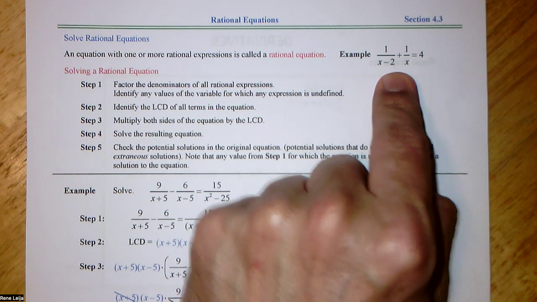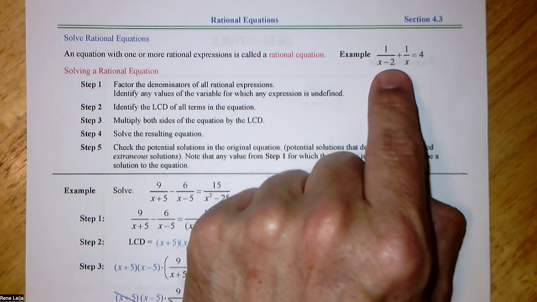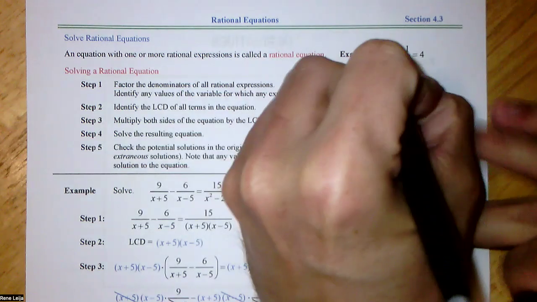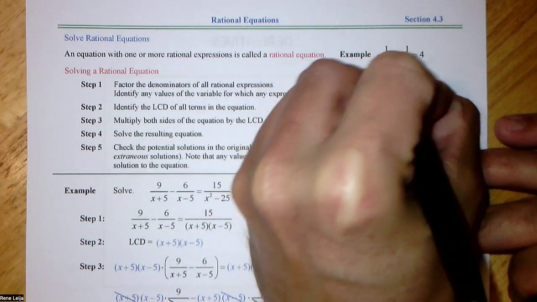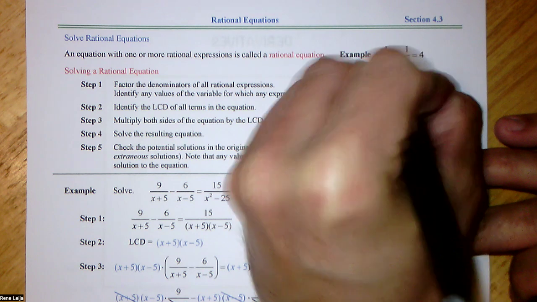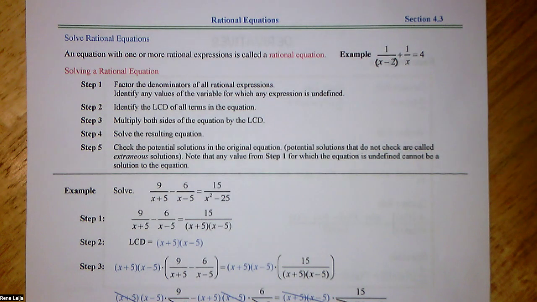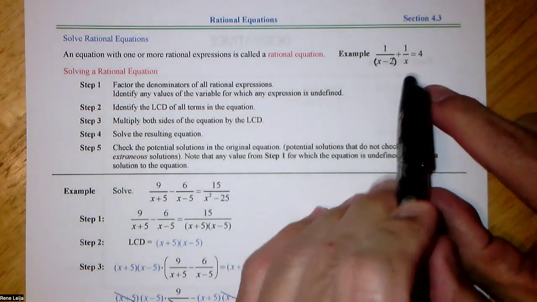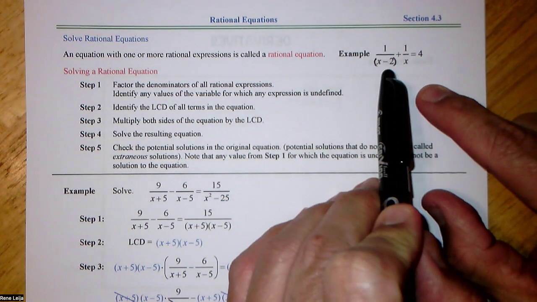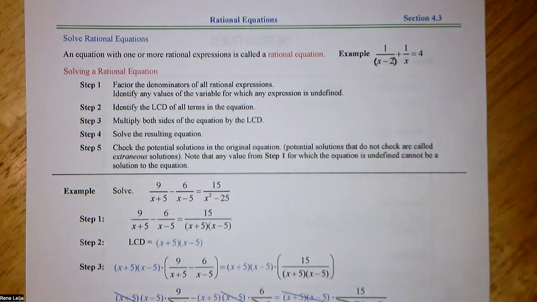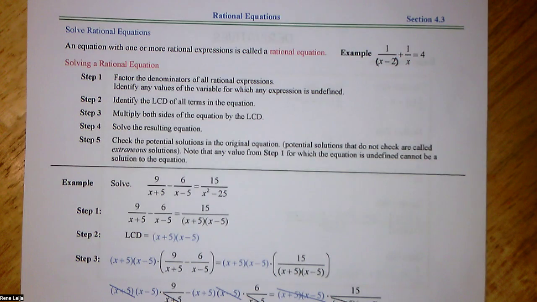But that's not true because this x minus 2 is a binomial. And when you have a binomial in the denominator, I always suggest that you wrap this in parentheses so that you are not tempted to break it apart. So now when you look at this, there's a difference between x and x minus 2. These are not the same, okay? So anytime you have these binomials in the bottom, immediately wrap them in parentheses, okay?